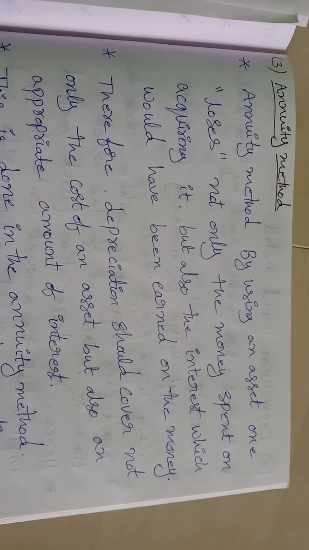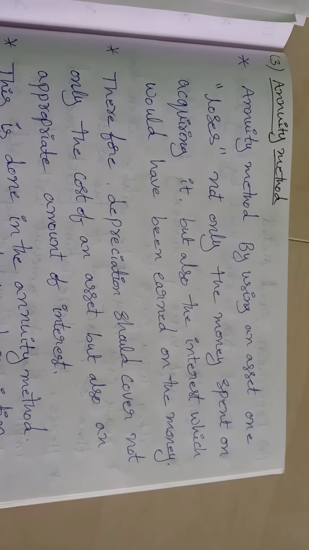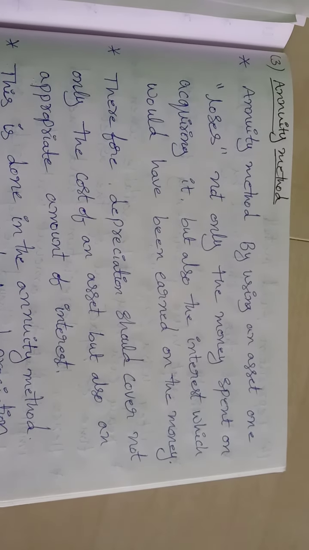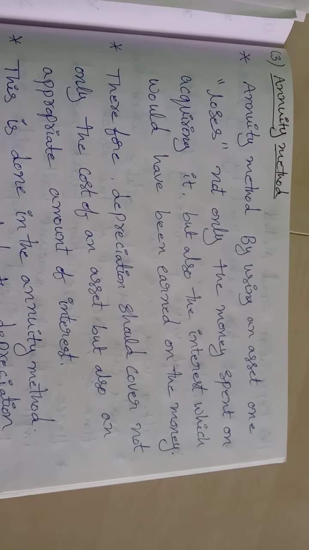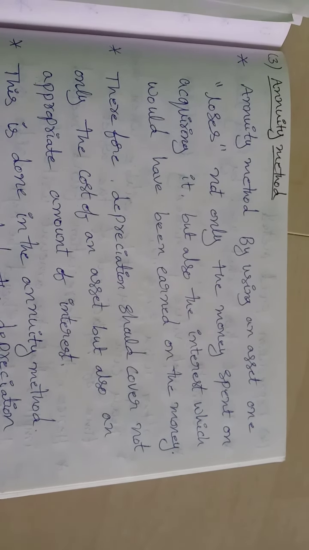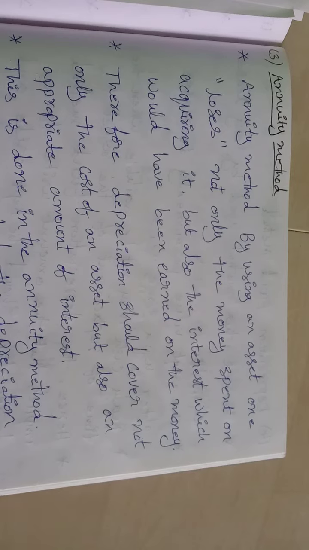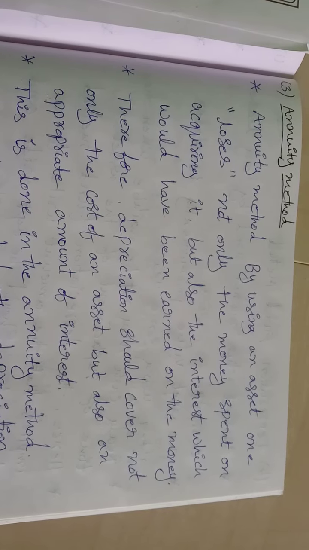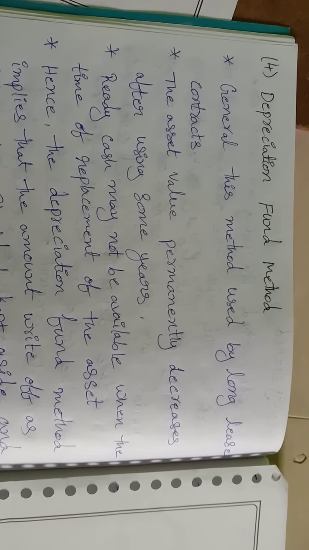Next one is annuity method. In the annuity method, by owning an asset, one loses not only the money spent on acquiring it, but also the interest which would have been earned on the money. Therefore, depreciation should cover not only the cost of the asset, but also an appropriate amount of interest. This is done in the annuity method. Fourth one is depreciation fund method.